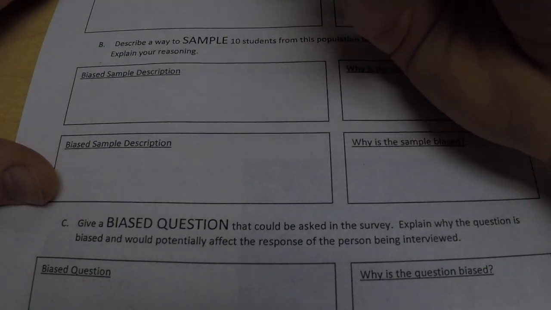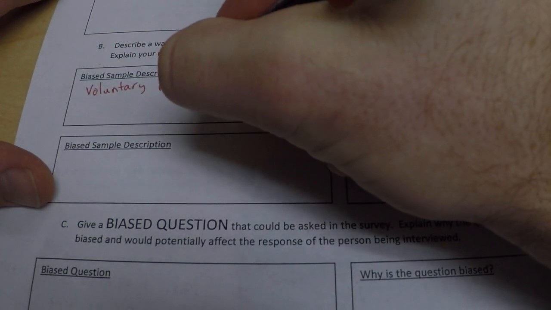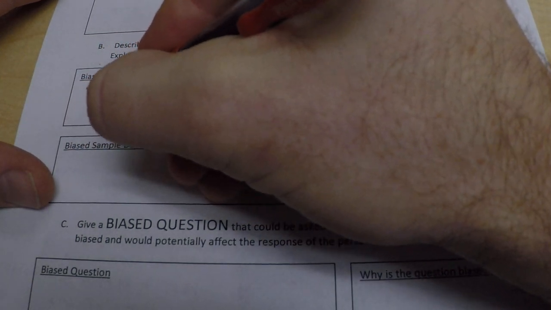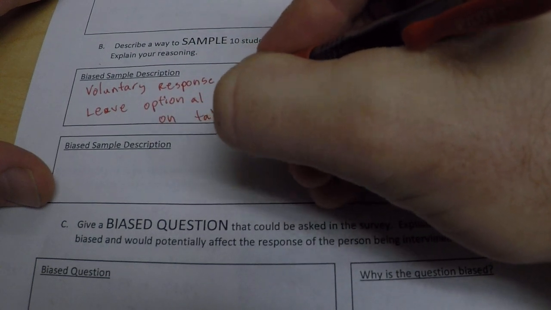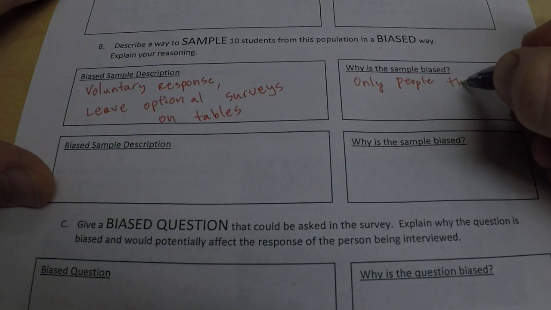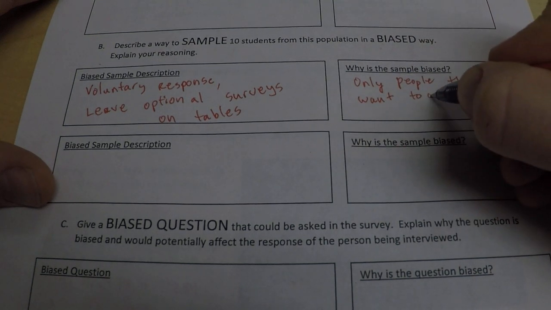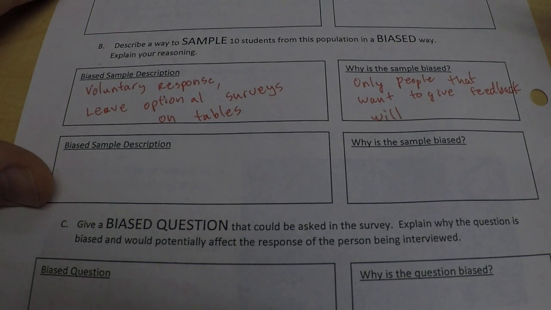So for this one, I'll do a voluntary response. So we'll leave optional surveys on tables. And the reason this is biased is only people that want to give feedback will. This is kind of what happens on social media, and when people rate things, people that really like a product want to talk about it, and people that hate the product want to talk about it. But the people in the middle, you don't really get a lot of those. So a lot of times you either get 5 stars or 0 stars because people are pretty extreme if they only have to write feedback if they want to, excuse me.